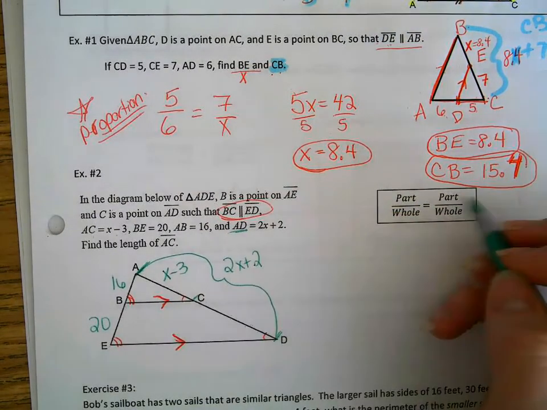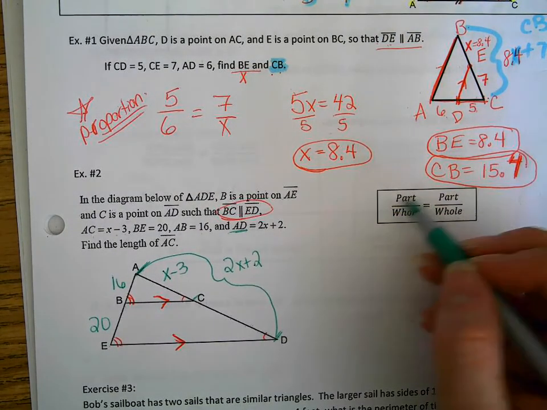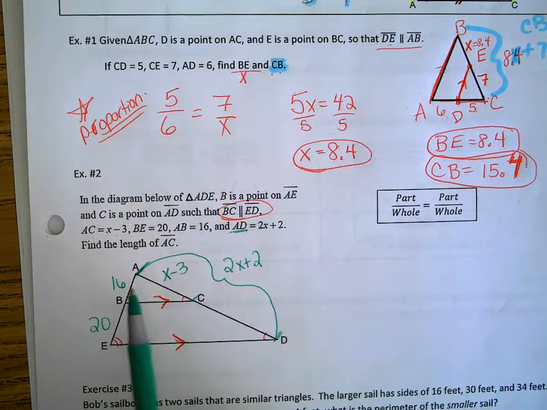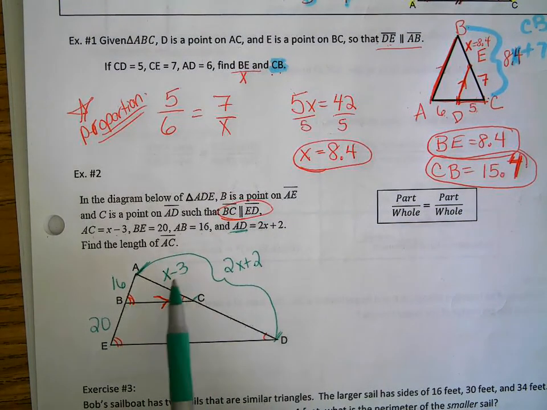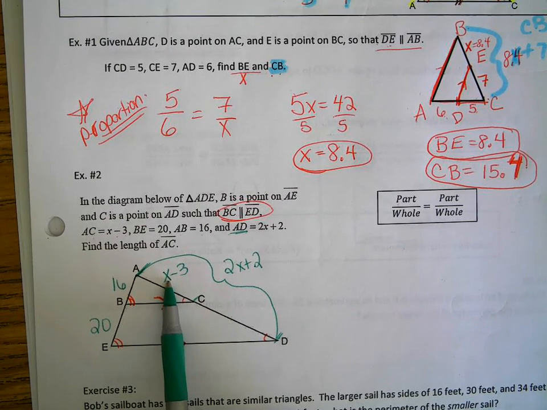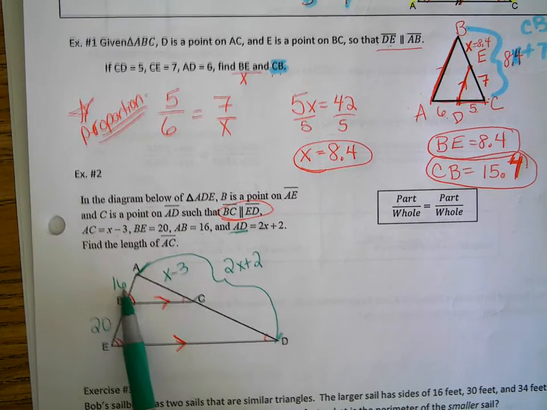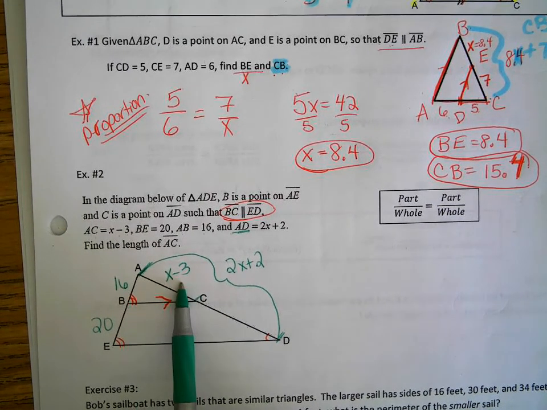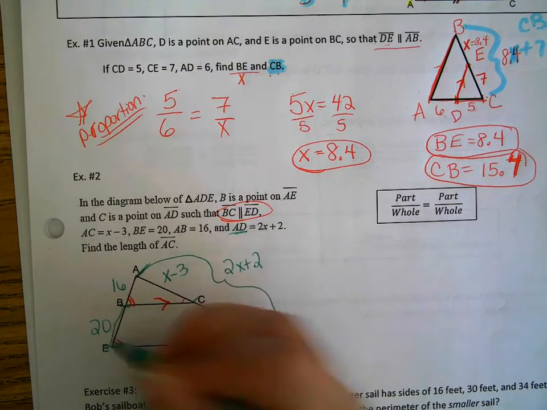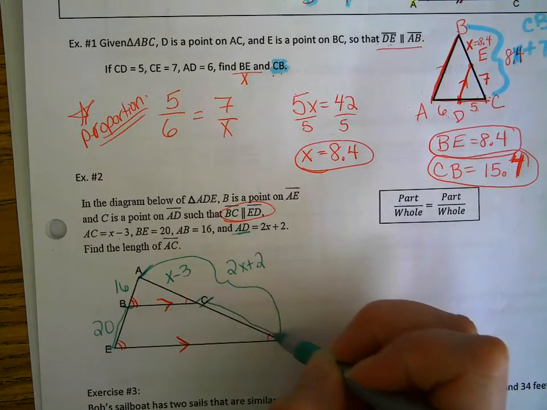We need to set up a corresponding proportion. So those 4 pieces, it's really important to carefully label your picture, because this x minus 3 and this 16 are in the same kind of positions to correspond. But this 20 from B to E, we don't have a matching measure from here to here.